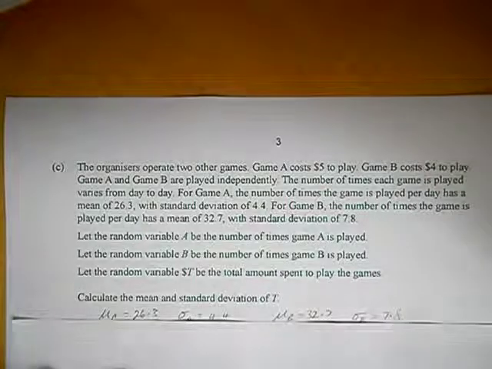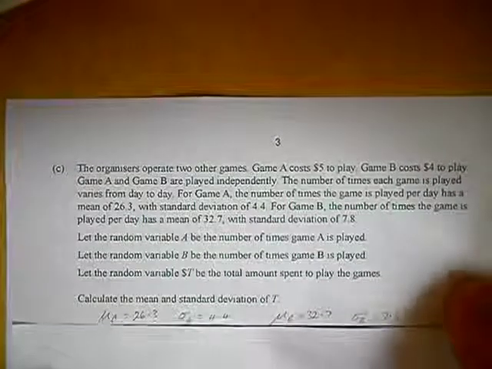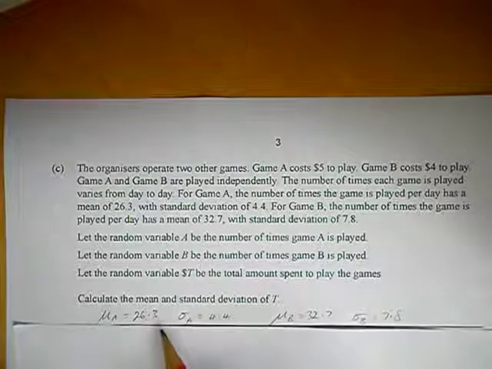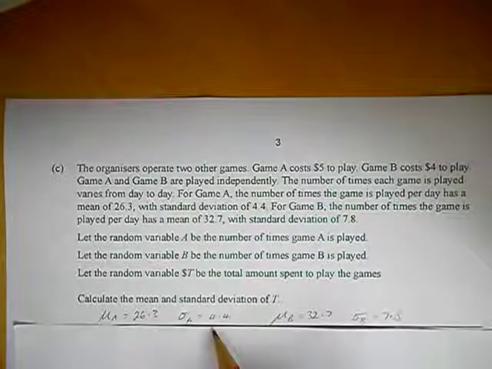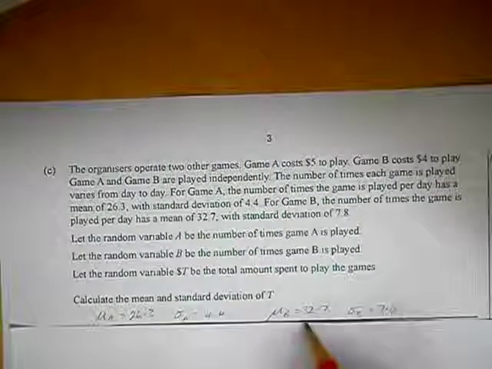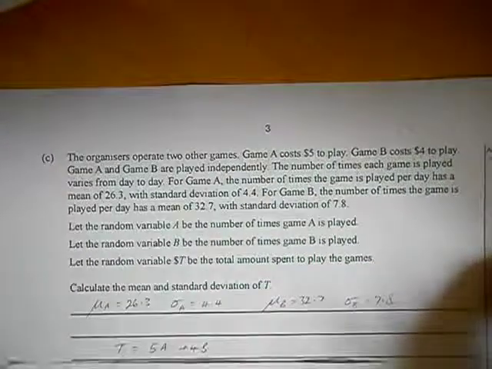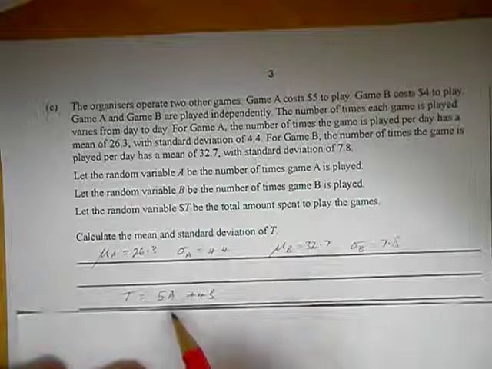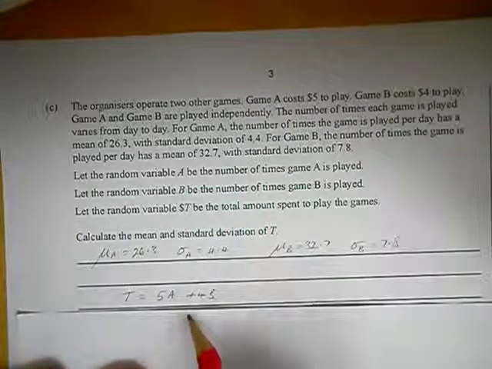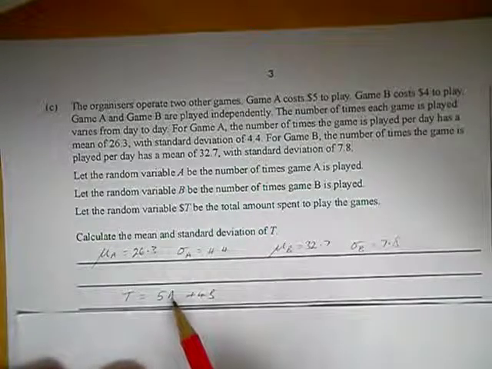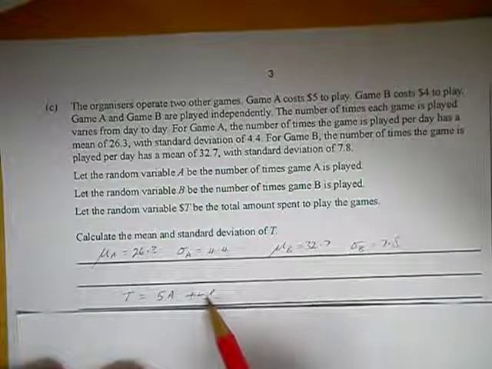Okay, so now game A has got a mean of 26.3 and a standard deviation of 4.4. Game B has got a mean of 32.7, standard deviation of 7.8. Now, T is the total of how much you're going to pay to play these games. Every time you play A, it costs you $5. Every time you play B, it costs you $4.